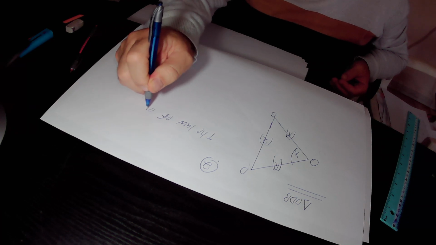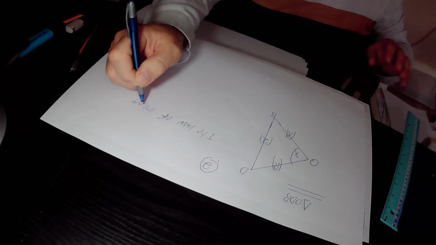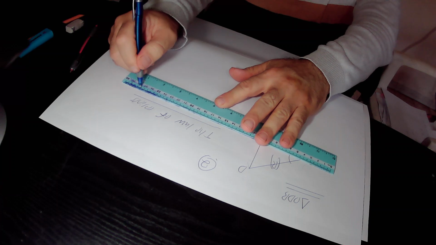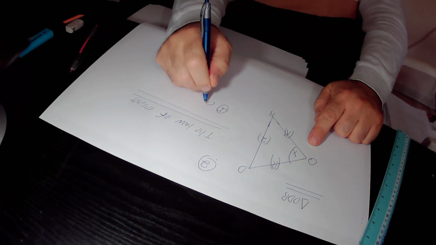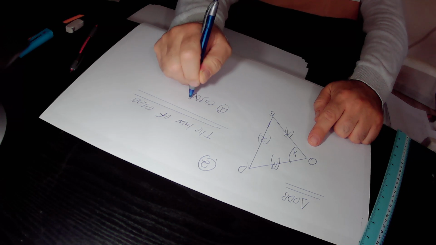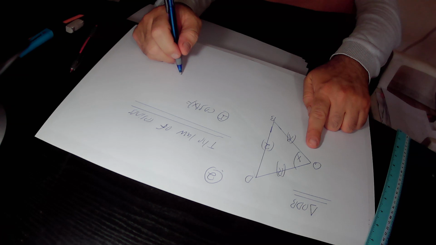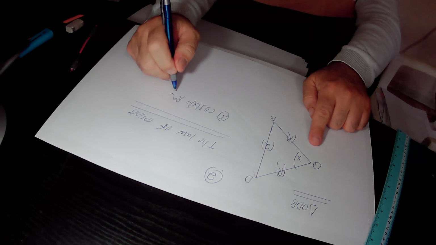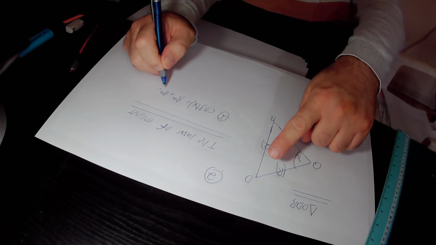So according to the law of cosines, in this triangle ODB, we get that cosine x equals OD squared, that is R squared, plus OB squared, that is also R squared, minus DB squared.